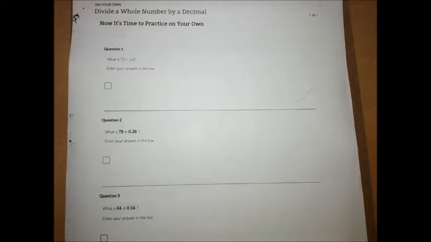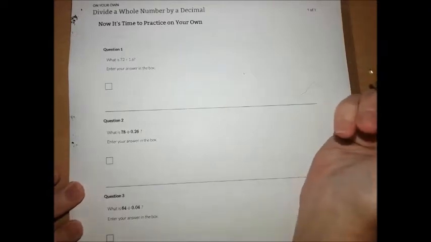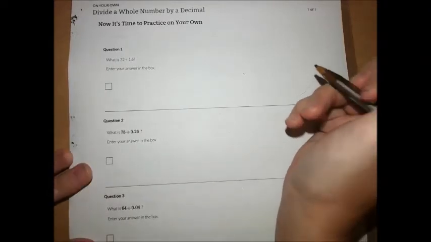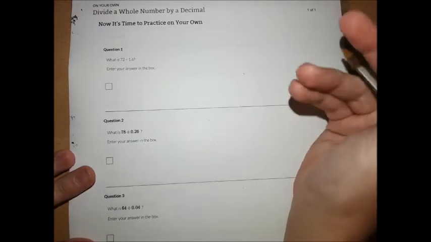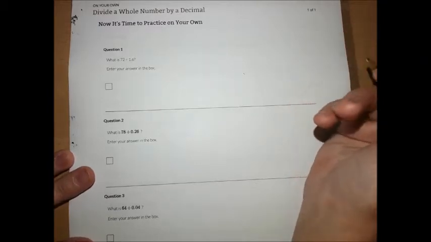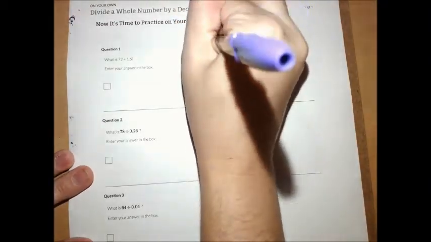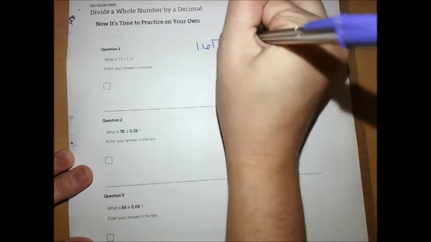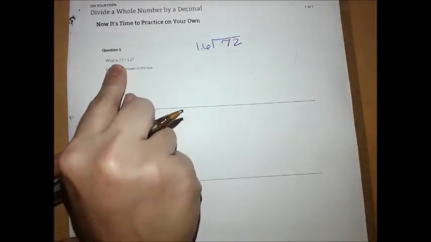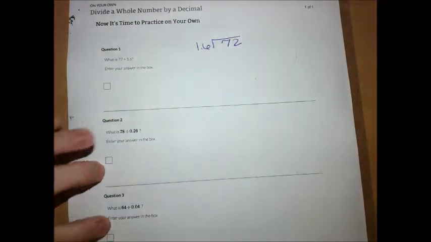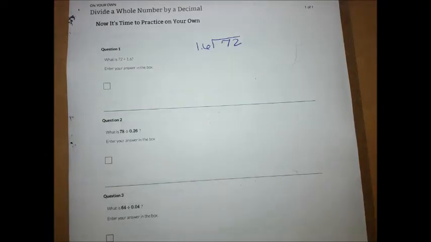Hi, this is Miss Sebastian, and we're going to be dividing a whole number by a decimal today. So question number 1 is 72 divided by 1.6. You could always use your calculator to do these, but I like to do it a little bit longer method. So I'm going to put the first number under my divisor, under my divide sign.